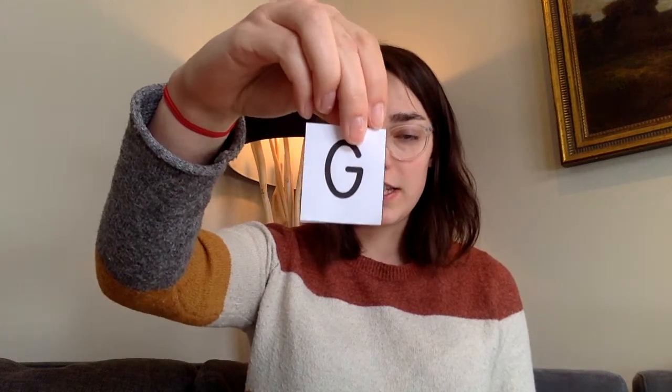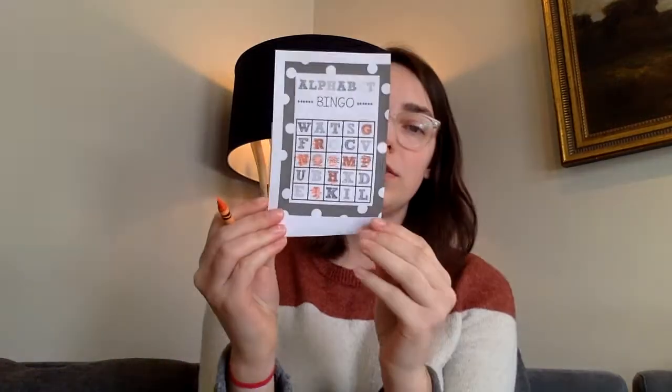Okay, next is this letter. What is it? You're right, it's a G. If you have a G on your alphabet bingo, fill it in. I have a G. Next is this letter. What is it? You're right, it's R. If you have R, fill it in on your alphabet bingo. I have one R. There's mine so far.